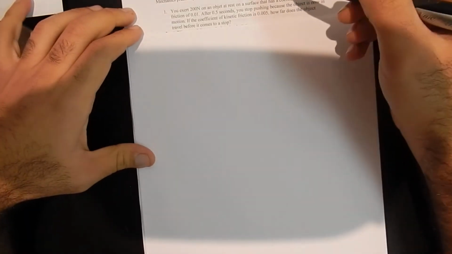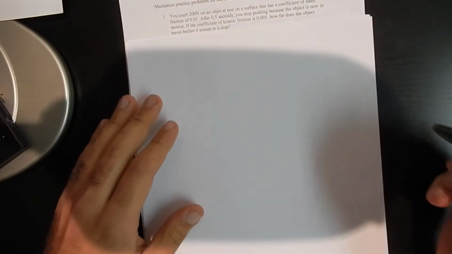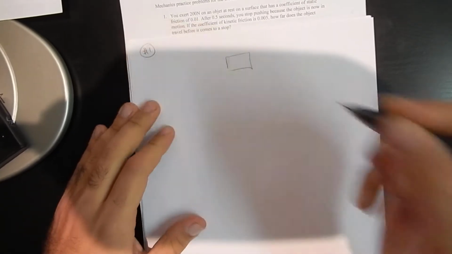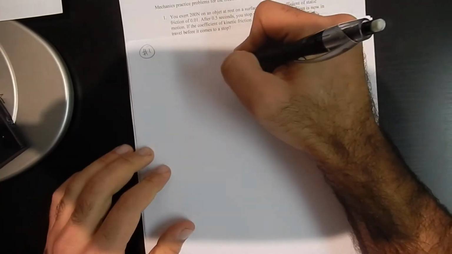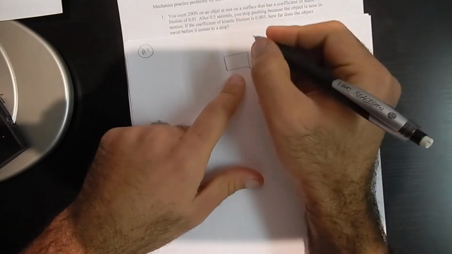So here's the first one. It's the same one we did in class. I'm going to do it over again so that everyone can follow it at home. So here we have an object. This is number one. And I'll scan and email these again later as well, so you'll have a chance to look at them once I'm done.